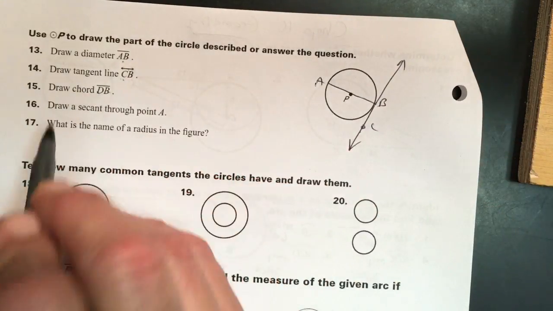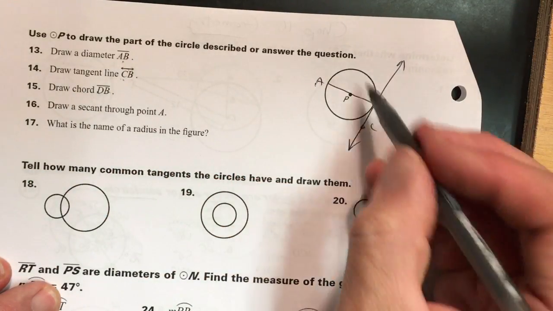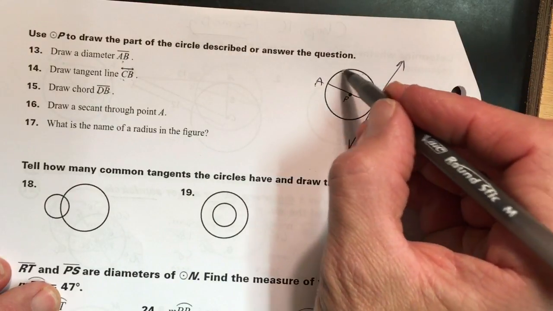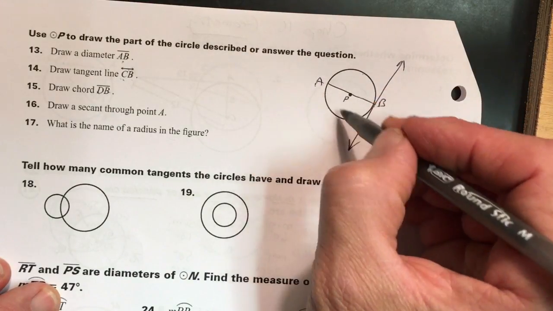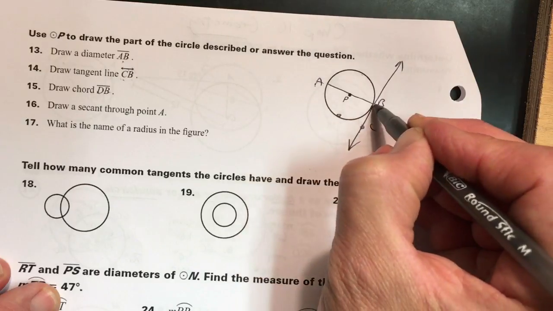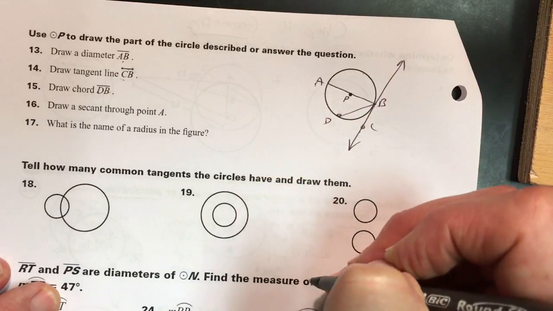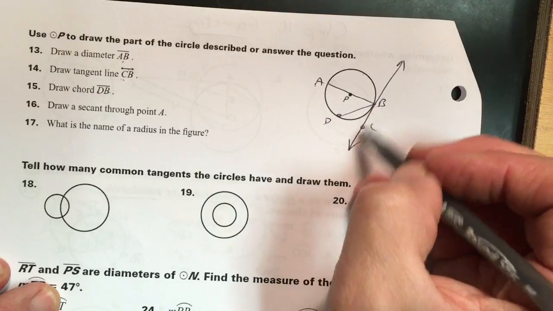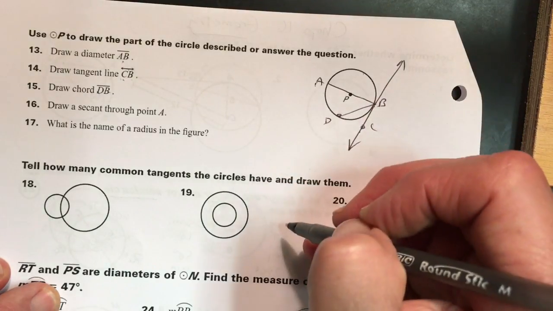Next one's a chord DB. Well, here's my B. I don't see a D anywhere, so put it anywhere you like. It could be here, on this side, or over here, far away or close. Doesn't matter. Just make sure you label properly. So I used that B 3 times for the tangent, diameter, and the chord.